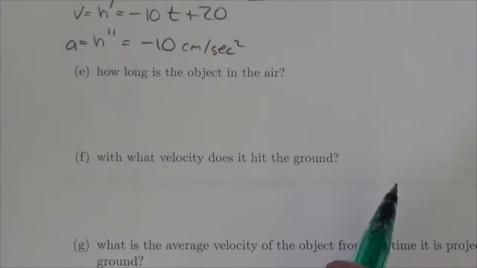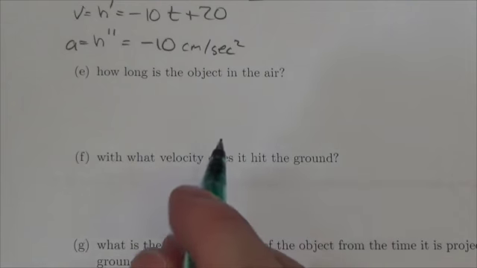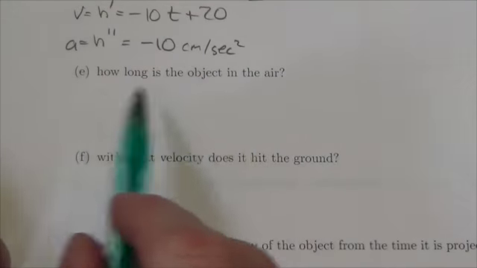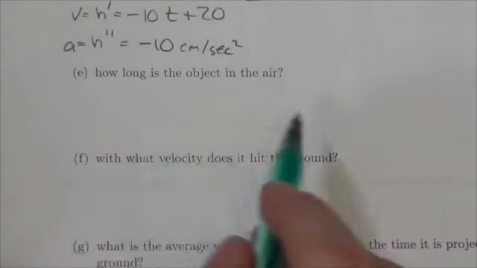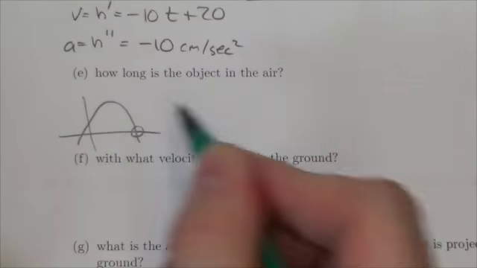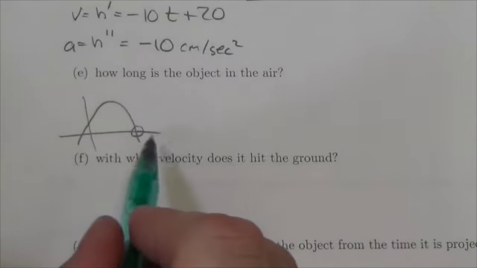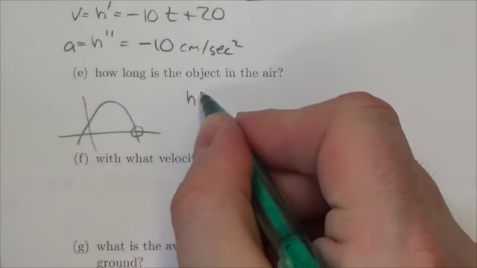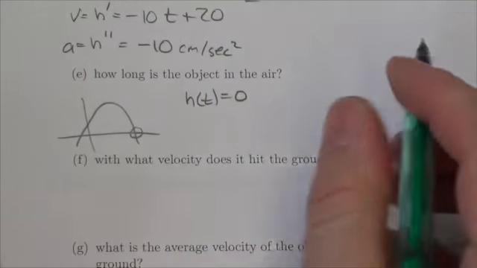Now this question can be a little bit frustrating for some people because you've already taken the derivative a couple times, but this question doesn't have anything to do with that. This question simply says, how long is it in the air? When you throw that thing in the air, what we're looking for is the time when it hits the ground, or when it hits the x-axis. And that means that is the time when the height is equal to 0.